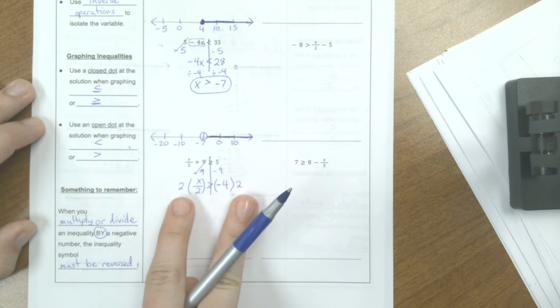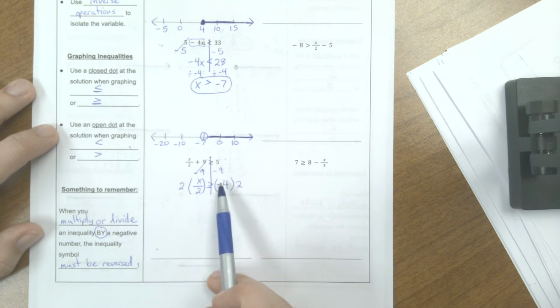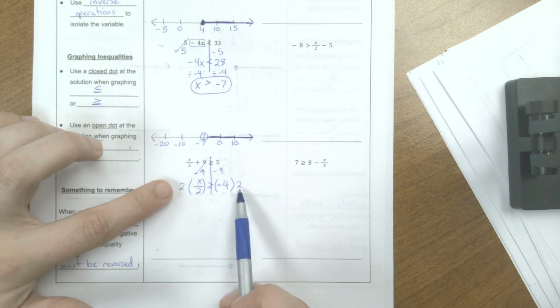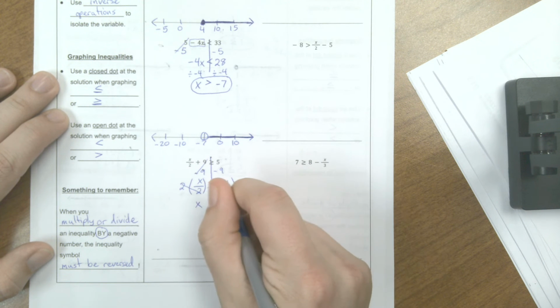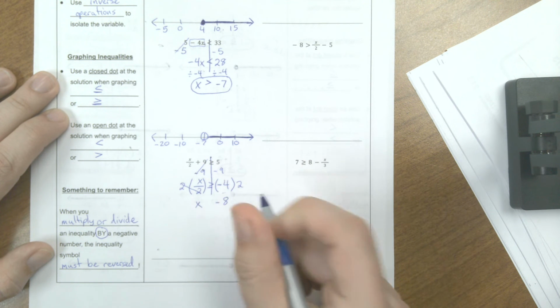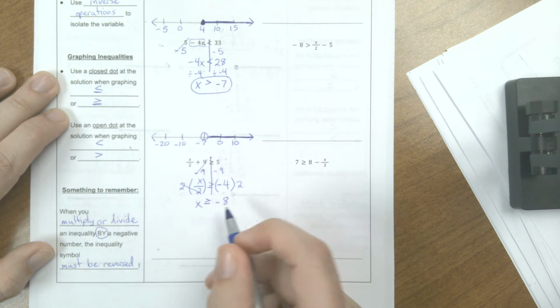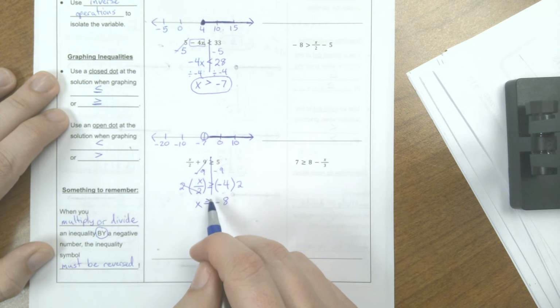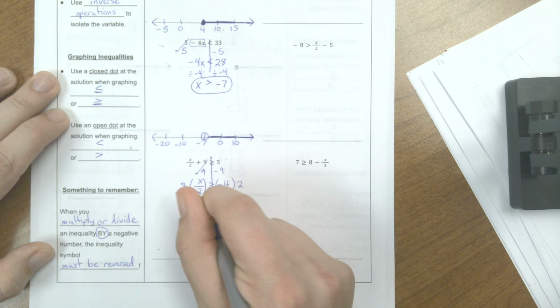However, this 2 is positive. So even though we have a negative term here, which is why the confusion might happen, even though this is negative, since the number on both sides is positive, we do not reverse the sign. So I'll cancel this. X comes down. -4 times 2 is -8. But our inequality symbol stays the same. It does not flip to less than or equal to. So that is my solution.